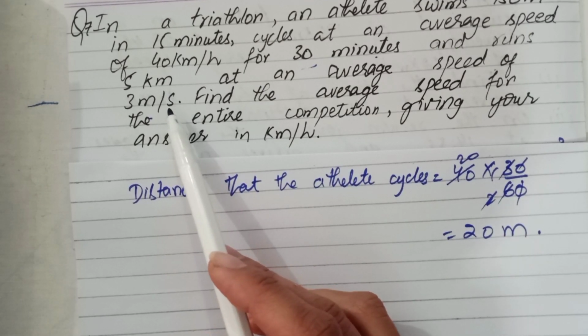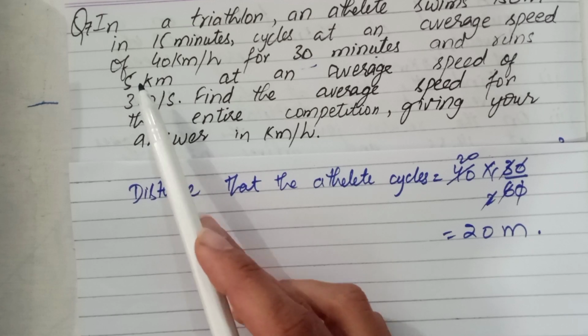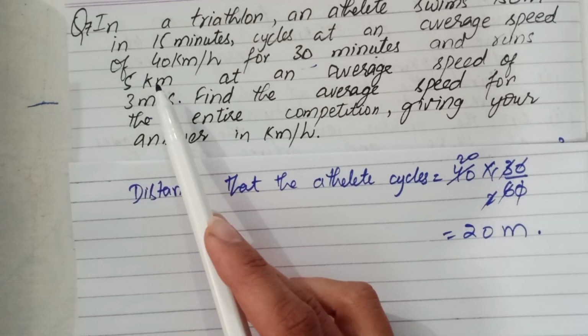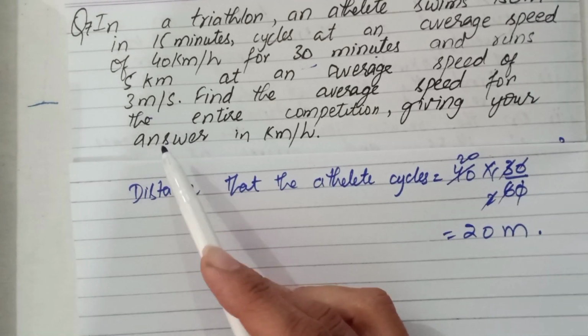The time is not given to us. Distance is given to us, but time is not given. We have to convert this distance into meters because speed is given to us in meters per second.